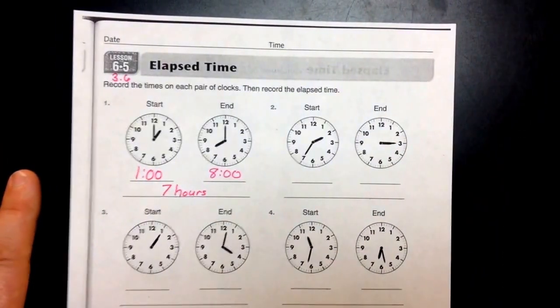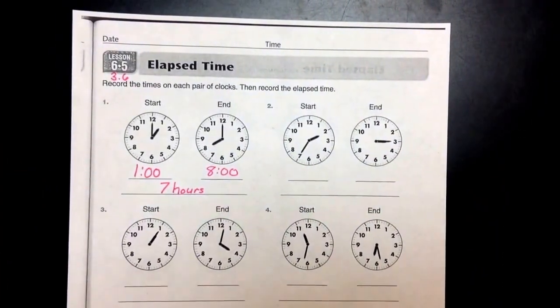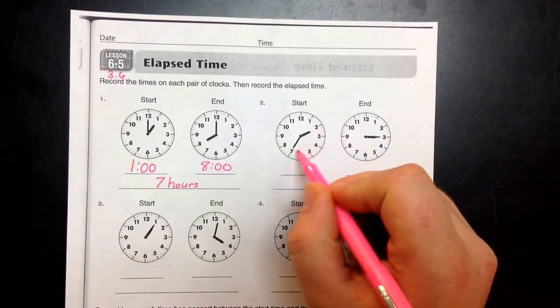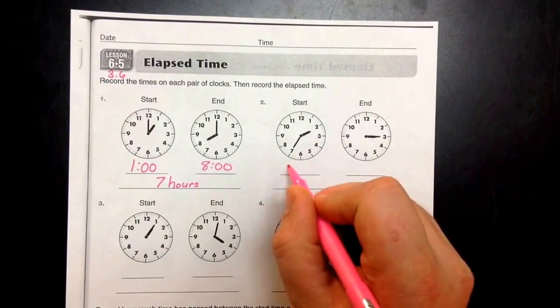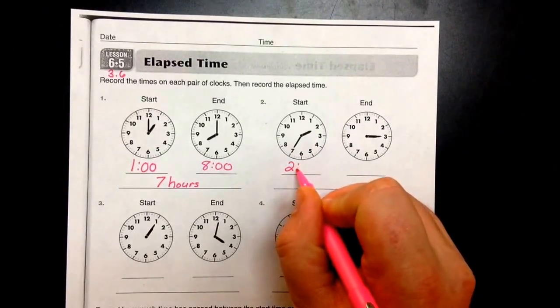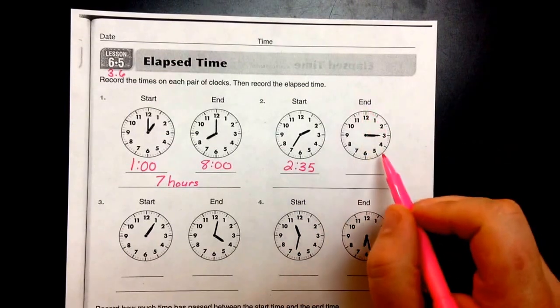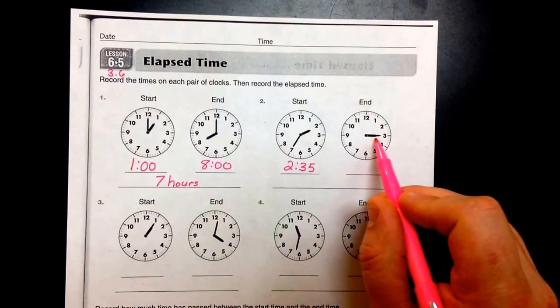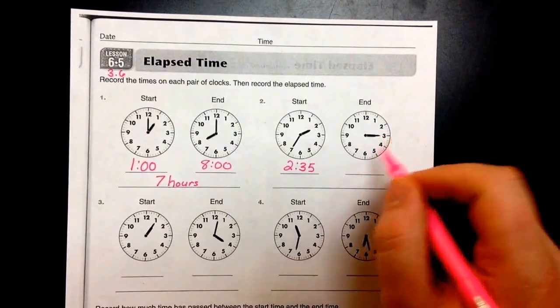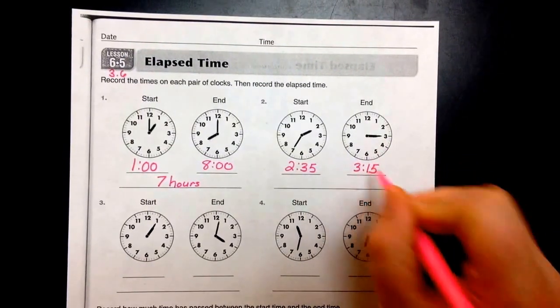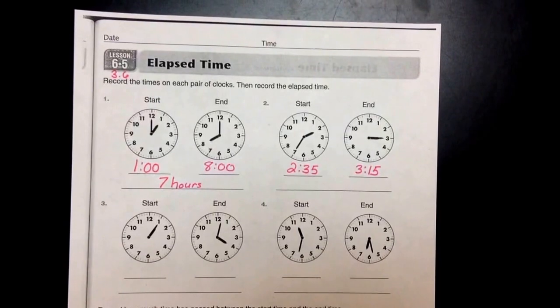Now looking at number 2, it does get a little more difficult. We have 2 for the hour, and the 7 means 35. So we're at 2:35, and our ending time is at 3 with the hour hand, and the 3 with the minute hand means 3:15. Now solving this one gets more difficult. I'll show you a method that I use on the back here.